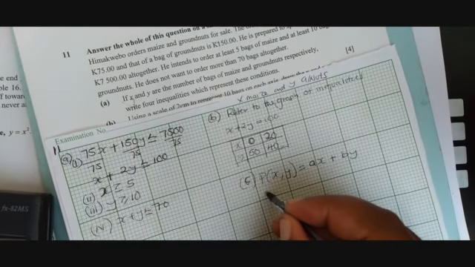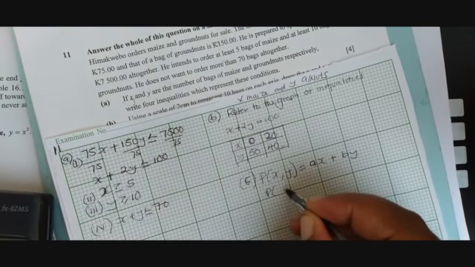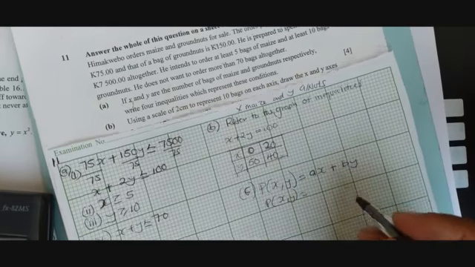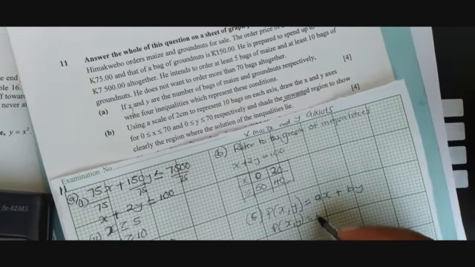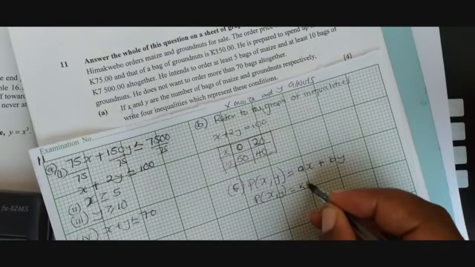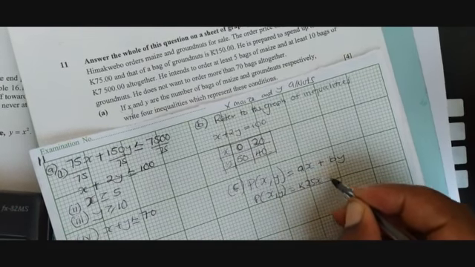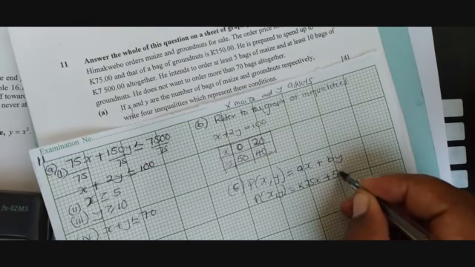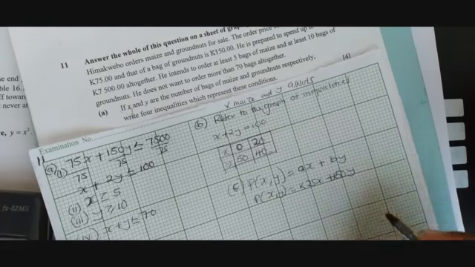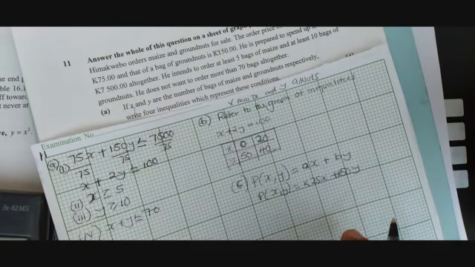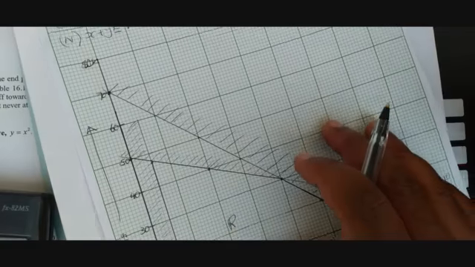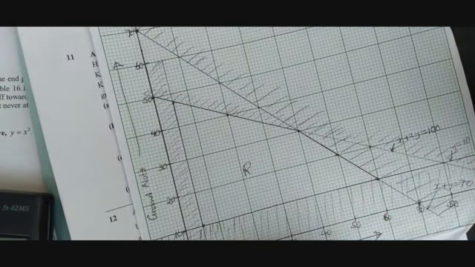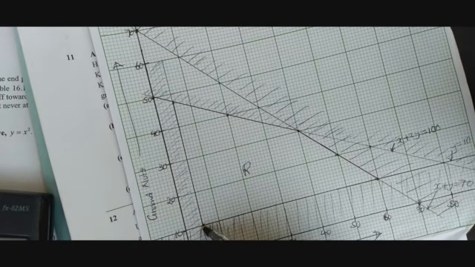So we'll say the profit function P of x, y is equal to the profit on each bag of maize, which is 25 kwacha, times x, plus each bag of groundnuts is 50 kwacha, times y. So now, how do we get the combination they're talking about? The combination will only come from these points. All right? So when you look at this one, this is 5, 10.